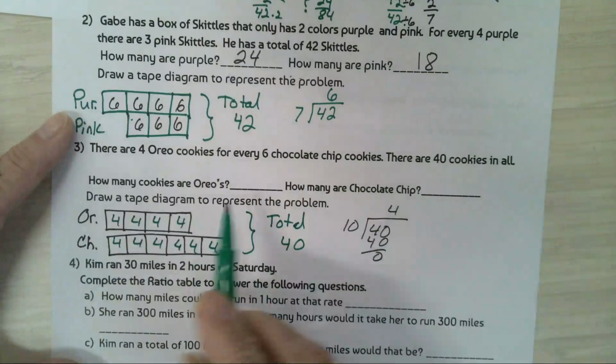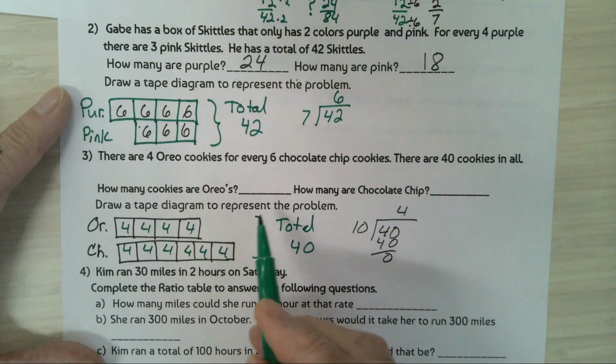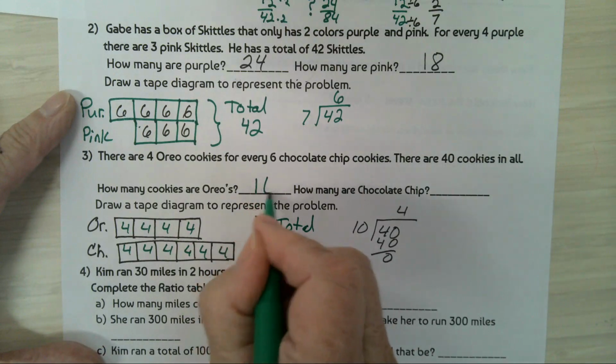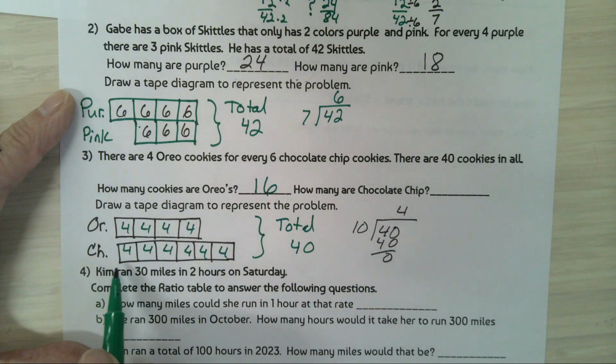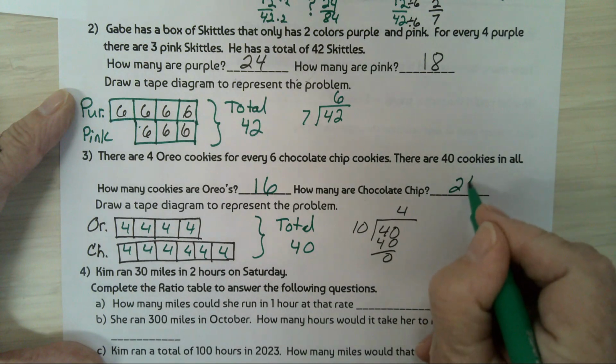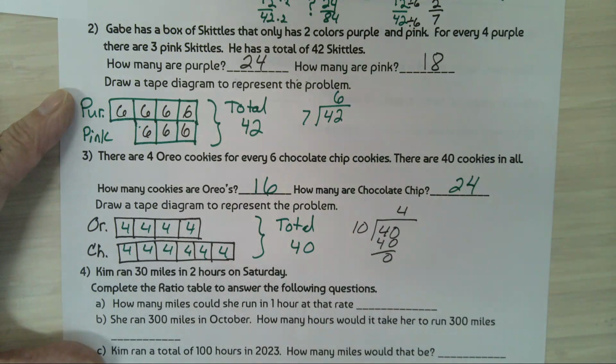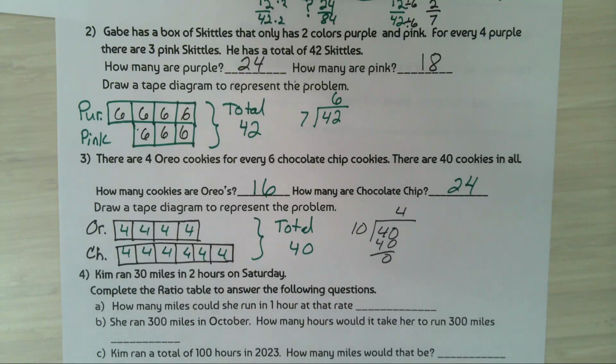So how many Oreos do you have? 4 times 4 is 16. How many chocolate chips? 4 times 6 is 24. If you would add 16 plus 24, you do get a total of 40.